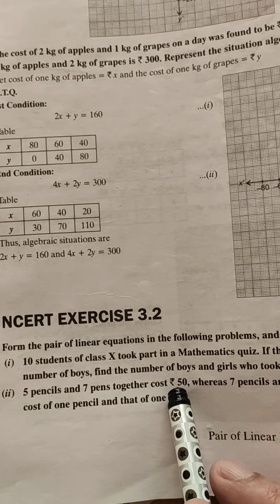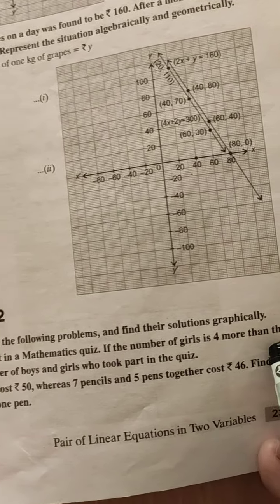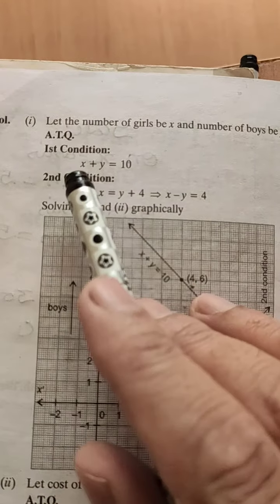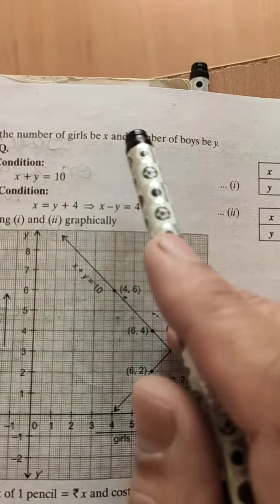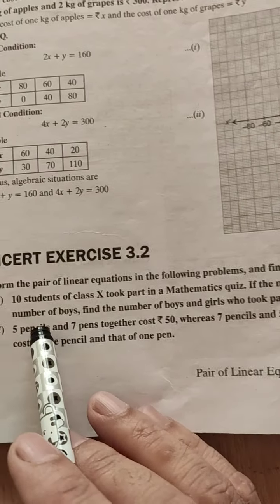Which are the variables? 10 students of class 10th took part in a mathematics quiz. If the number of girls is 4 more than the number of boys, so they are discussing the number of girls and the number of boys. So which are the variables? Let the number of girls be x and the number of boys be y. According to the question, the first condition, total students is 10, so the number of girls and boys is equal to 10. Second condition, they have given that the number of girls is 4 more than the number of boys, that is, girls are more. So here we assume girls is x, so x is equal to y plus 4. That is, girls are 4 more than boys.